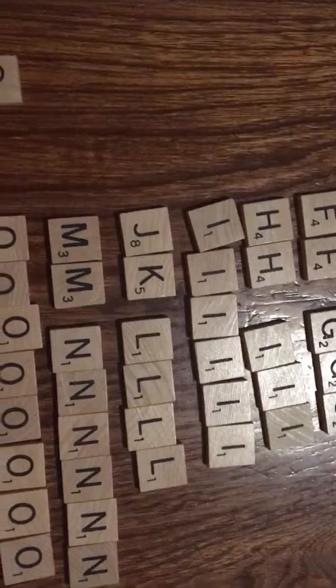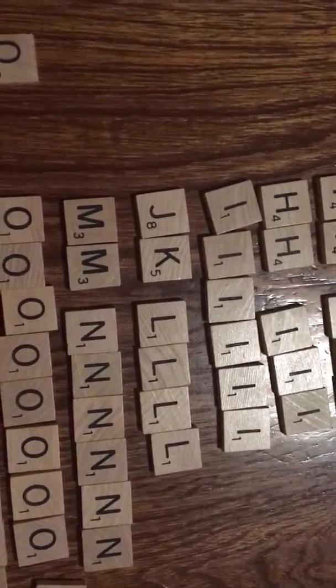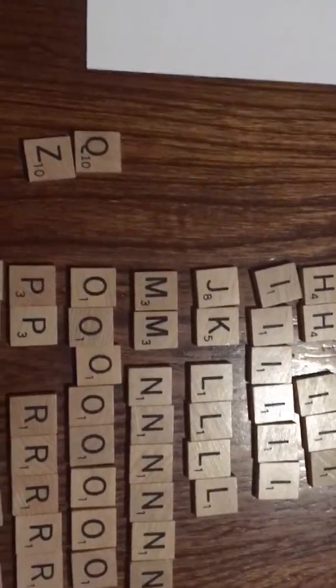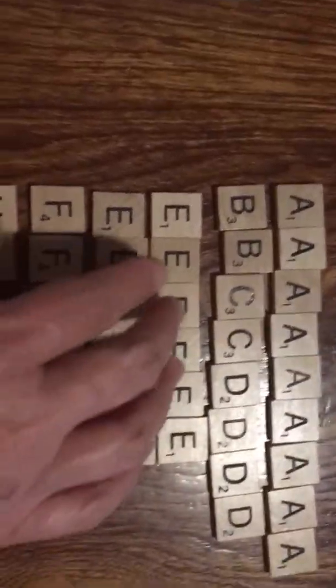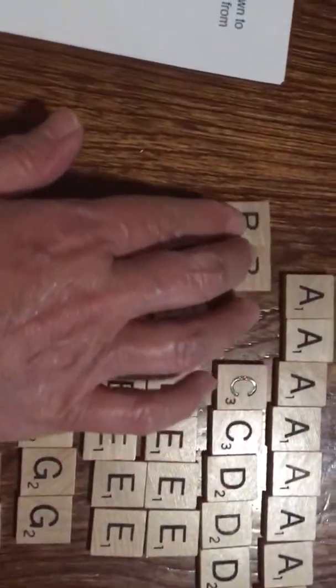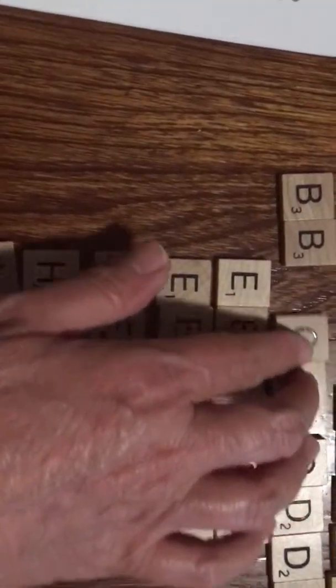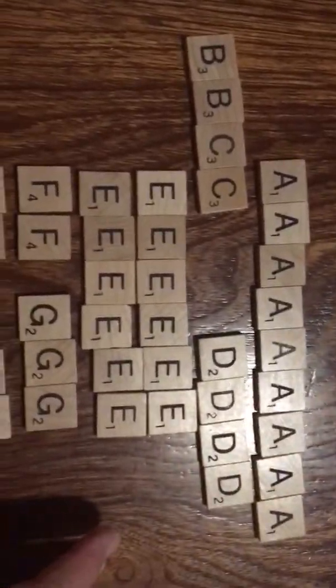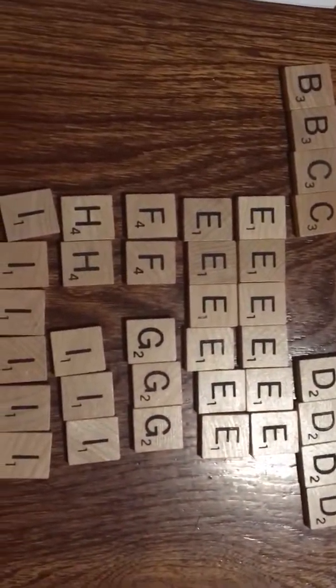The problem said find the probability of selecting a tile worth 10 points on the first draw and a tile worth 3 points on the second draw. So let's see which ones are worth 3. I have my 2 B's. I have 2 C's. The letter doesn't matter.